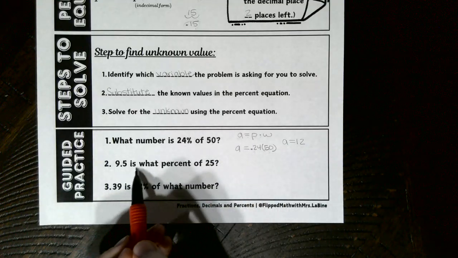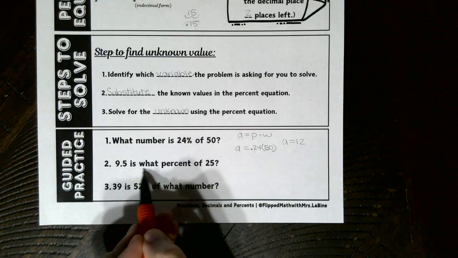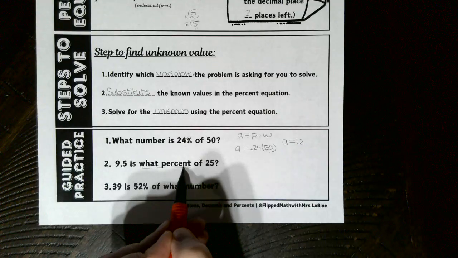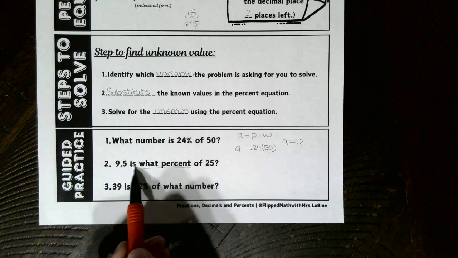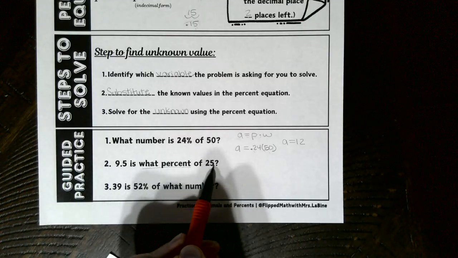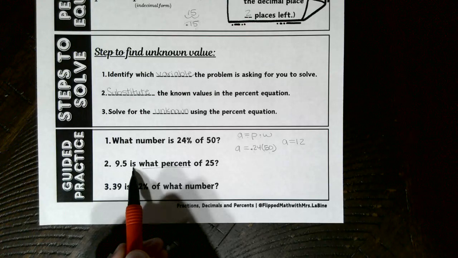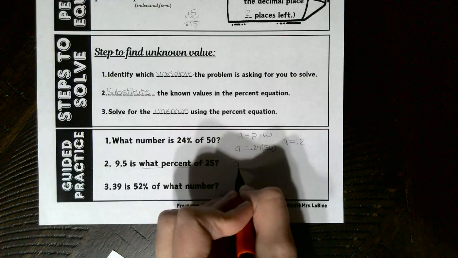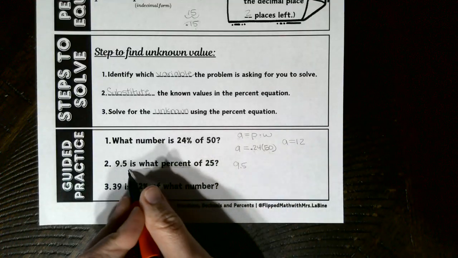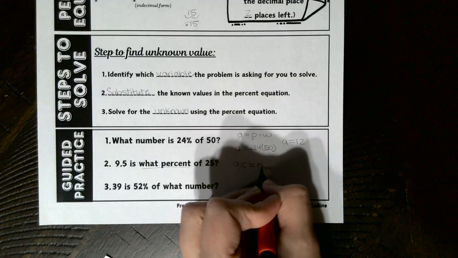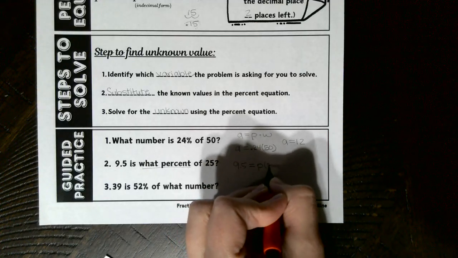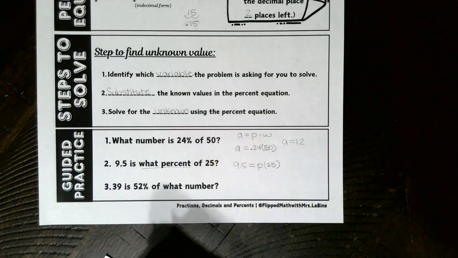Next, 9.5 is what percent? Right here, it's telling me what percent. Do I know the percent? No, so that's what I'm looking for. 9.5 is what percent of 25? 9.5 is the part. We don't know the percent, but we do know we're going to multiply it by the whole, which is 25.